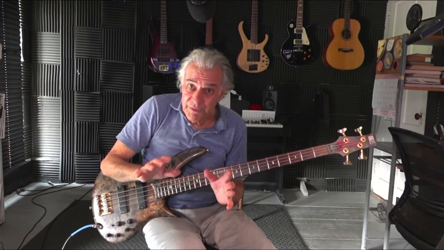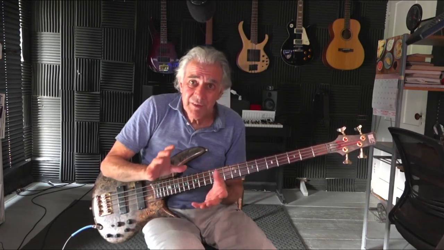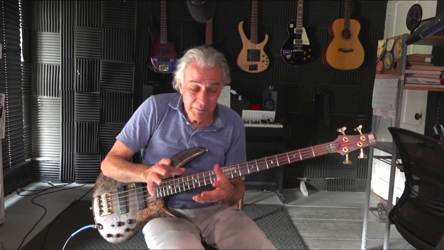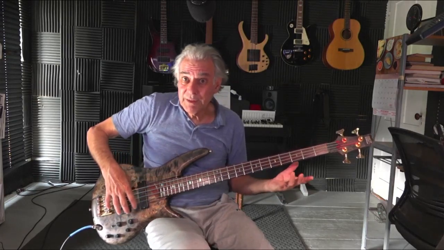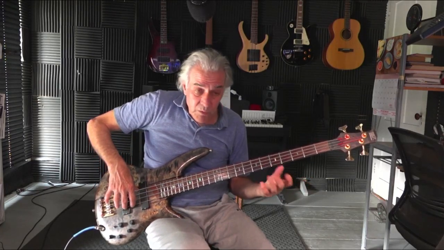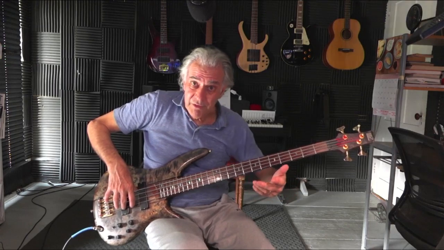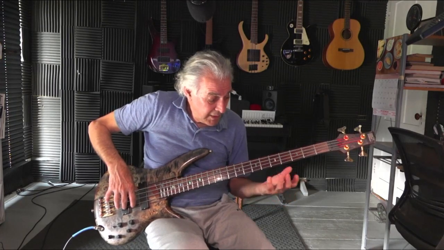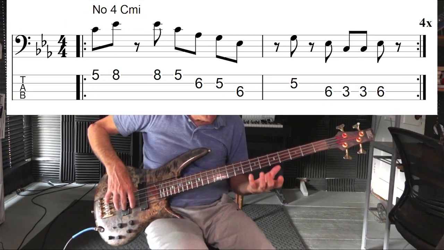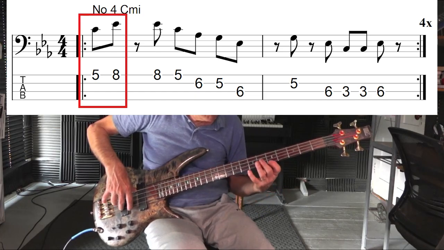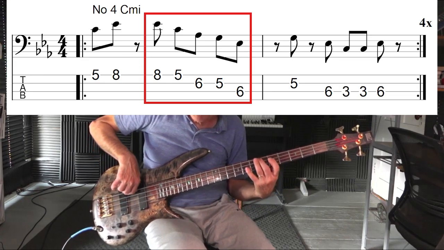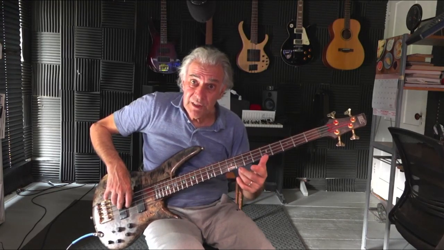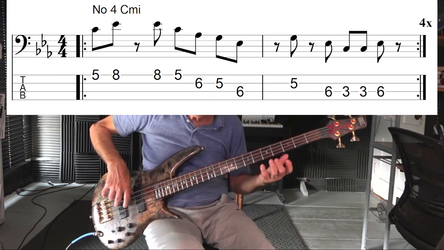Number 4 is a little syncopated, so you're going to have to deal with those syncopated rhythms and at the same time the line including the flat 6. So the first 2 notes are the same as the last example, going up to the minor 3rd, but we're starting it up an octave. And then we have a rest there. Then we play a G on the offbeat, and then we play.